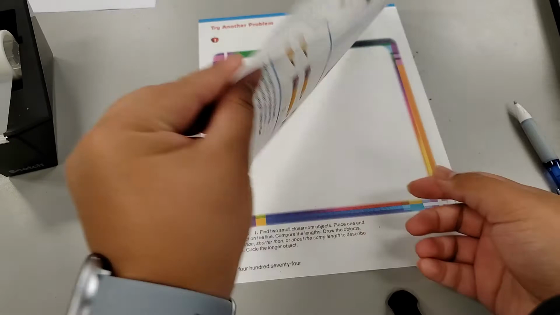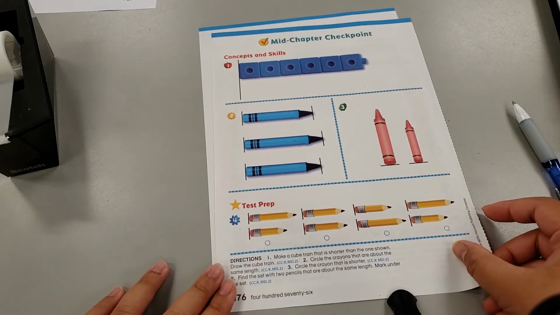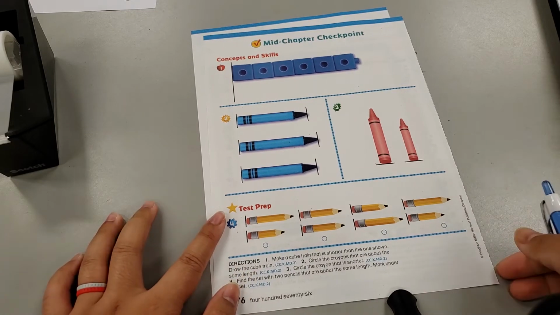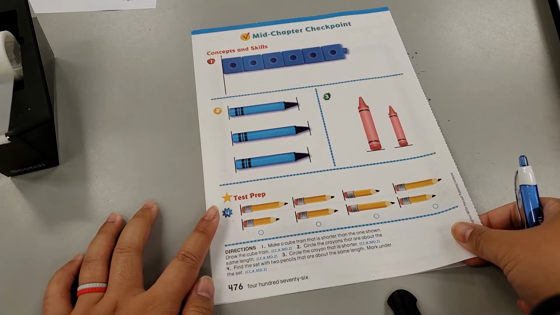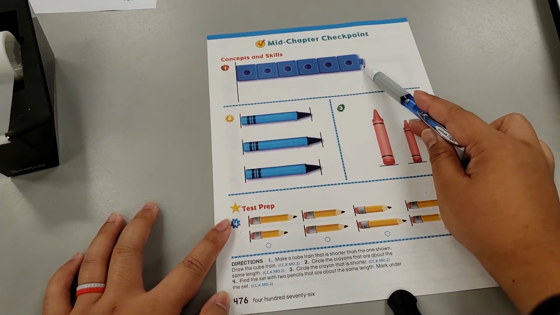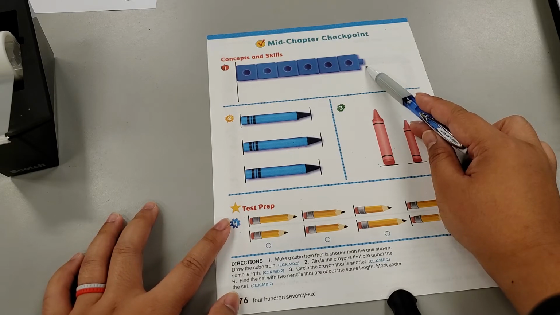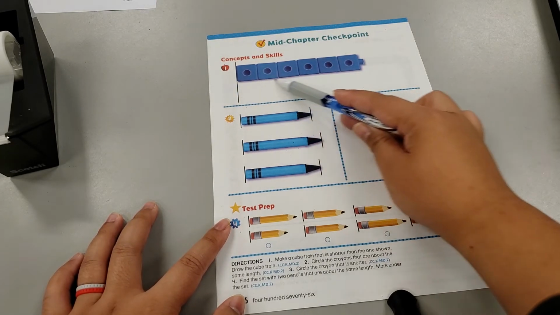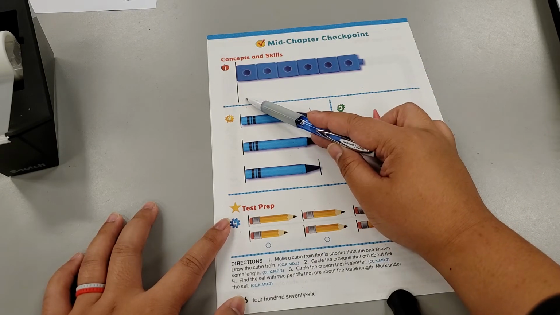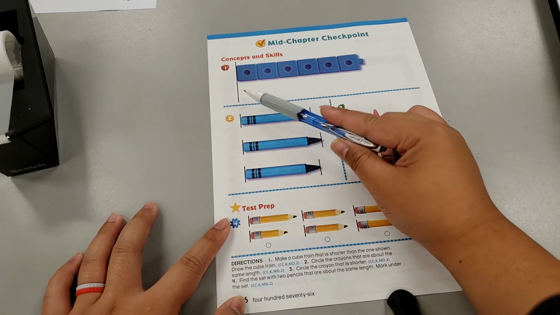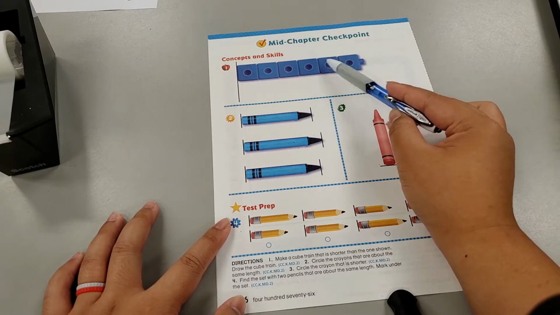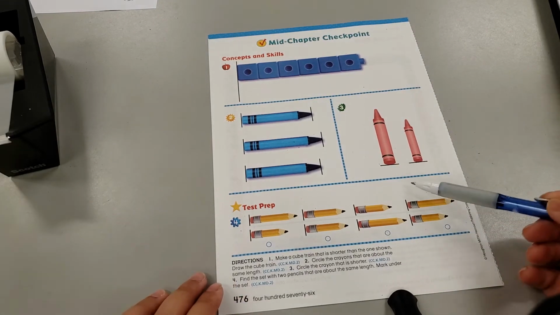When you flip this over, mid-chapter checkpoint, just to make sure our eyes are telling us and our words are used in the right way. We have a cube train or a cube tower. We have a cube train, so we will be looking at lengths. Please draw a cube train that is shorter than the blue one shown. We need to draw a cube train that is shorter than the blue train shown.